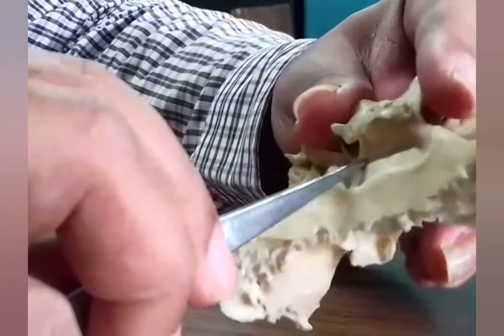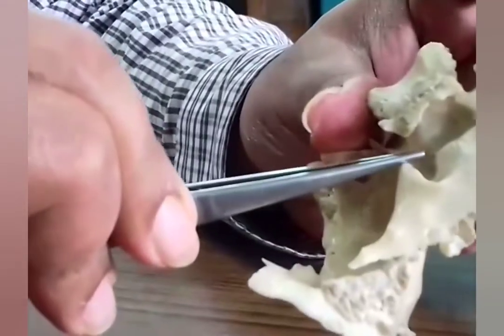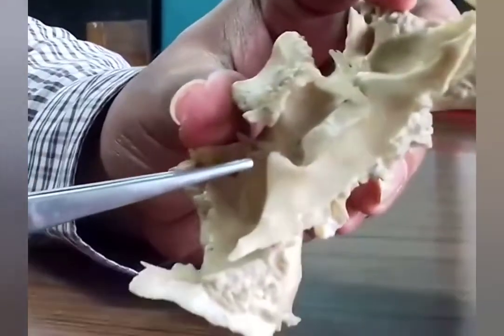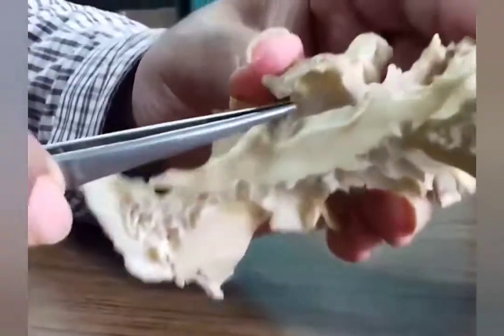Next, there is the tuberculum sellae with the elevated portion on both sides as the middle clinoid process, which articulates with the anterior clinoid process forming the caroticoclinoid ligament.